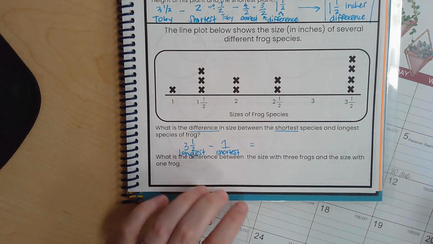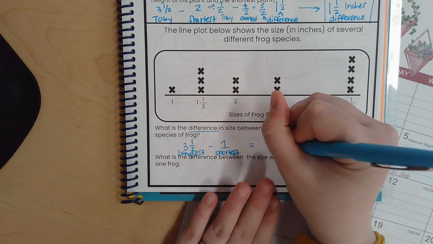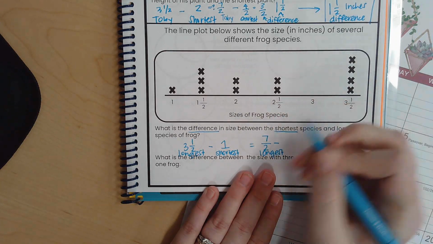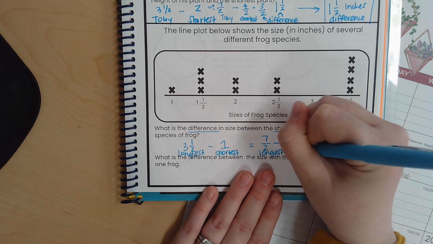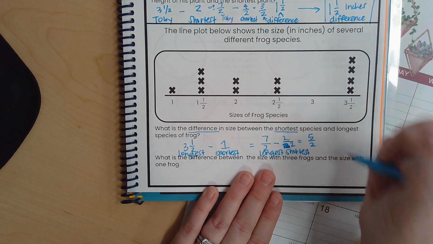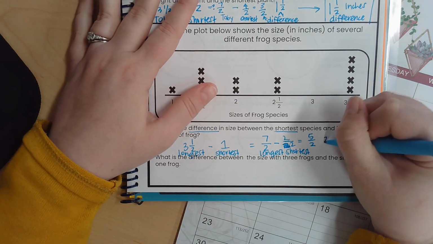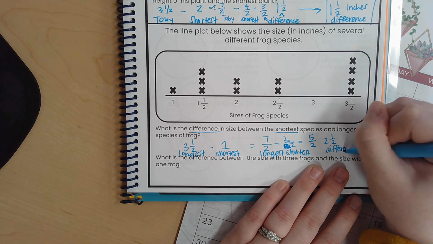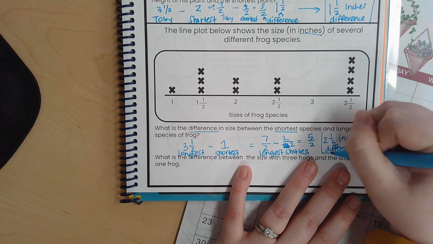Okay, so label it. Again, we're going to switch, okay? So 3 times 2 is 6, plus 1 more is 7. 7 halves. There's our longest. We subtract 1, which is 2 halves. That's our shortest. 7 halves minus 2 halves equals 5 halves. That's our difference, okay? 5 divided by 2, you can go 2 times 2 is 4, which leaves us with 2 1/2. You can see up here it says inches. So it's a 2 1/2 inch difference, okay?